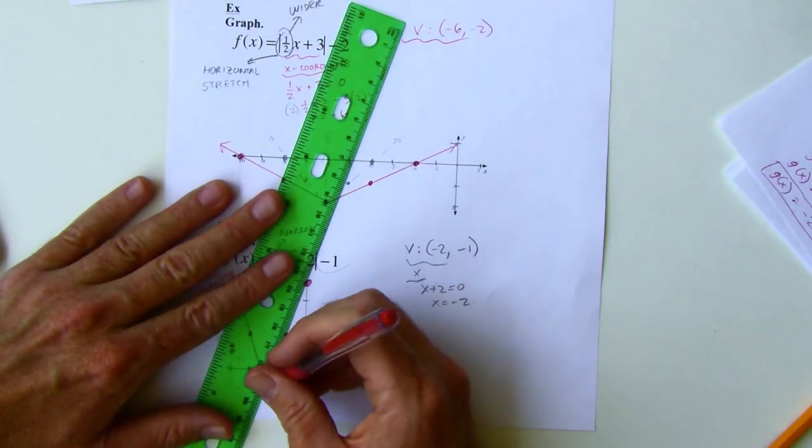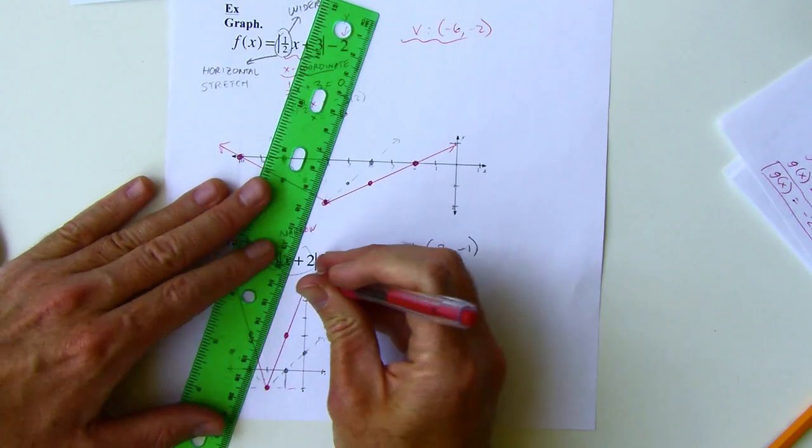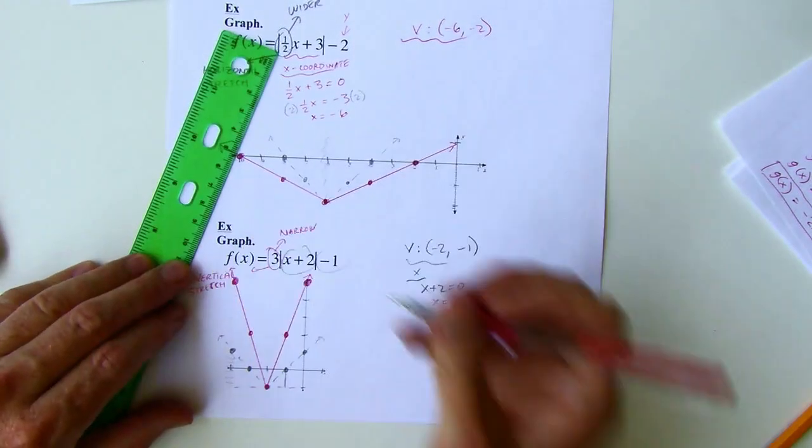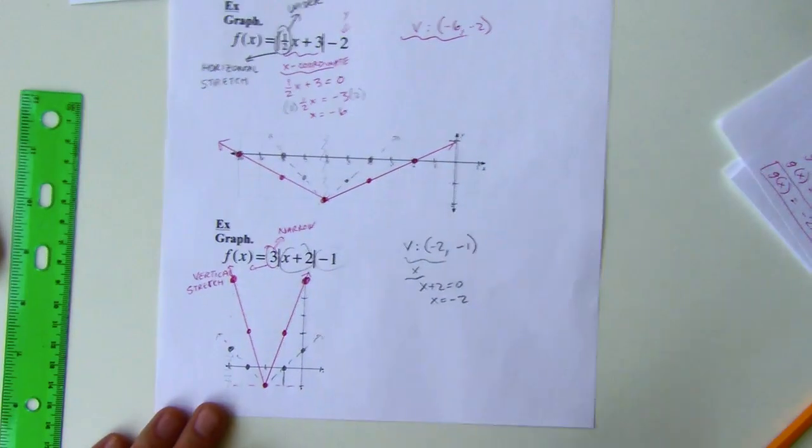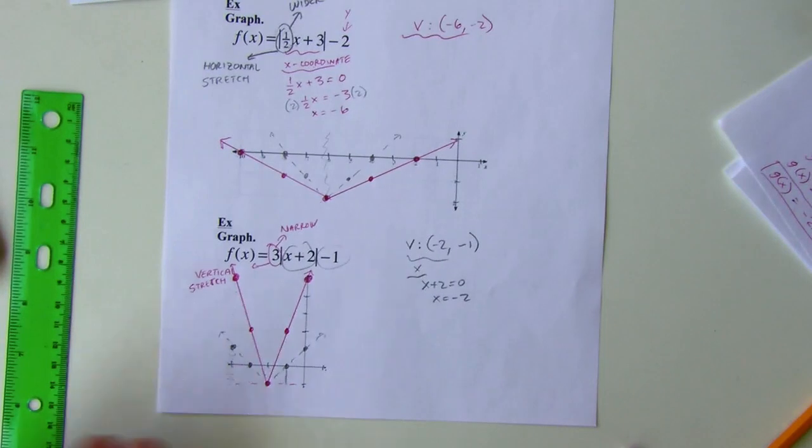And there is the absolute value function with a vertical stretch of 3, and I've also got those translations there. Okay, and that is it for today.